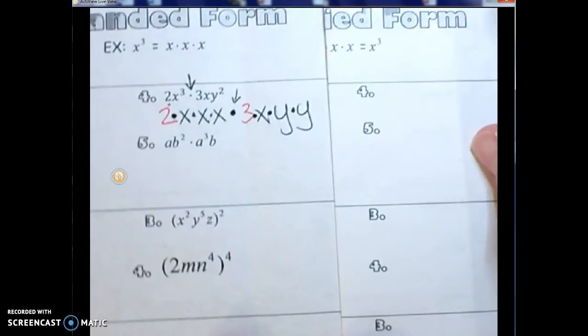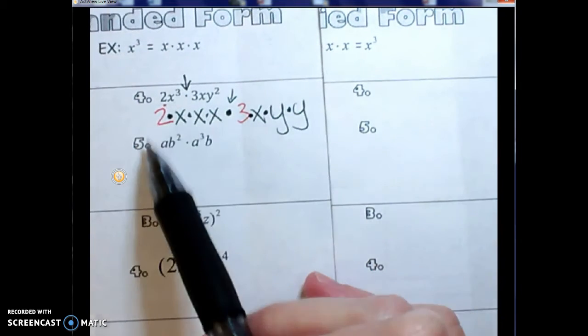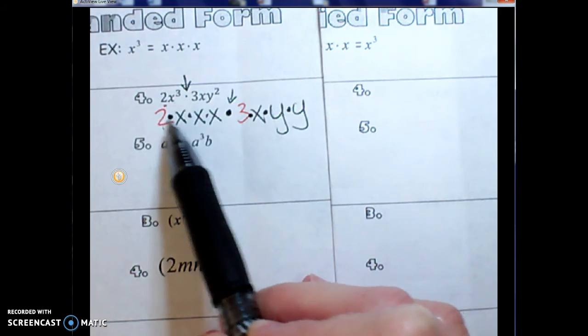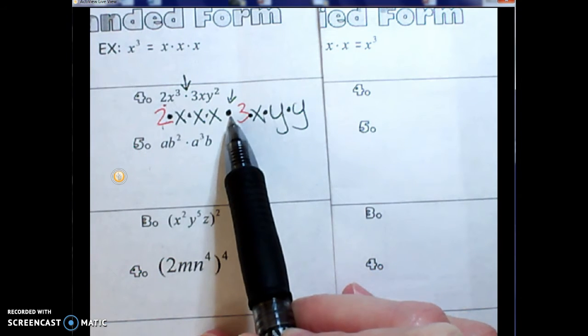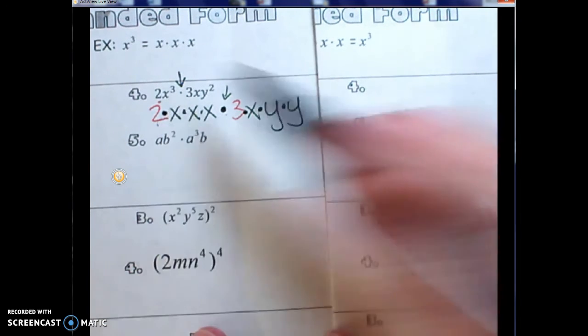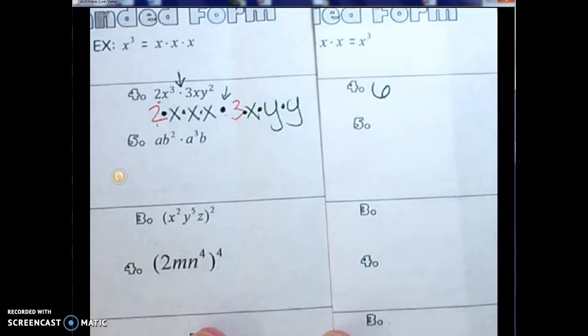All right, so if I want to simplify this out, the first thing I have here is a 2. Do I have any other big numbers in my problem? I have a 3. How are they attached? How's everything attached? Multiplying. So 2 times 3 is 6, because we're multiplying, so we get a 6.